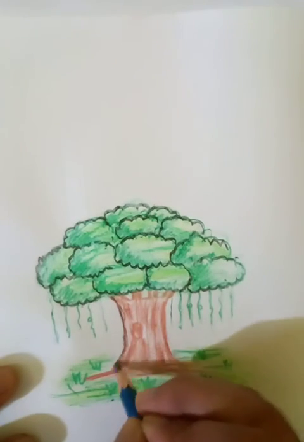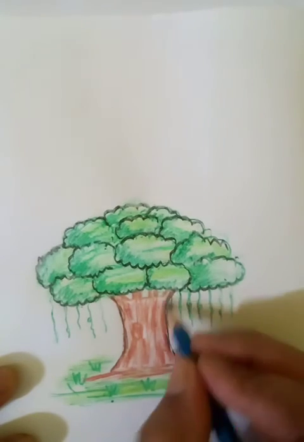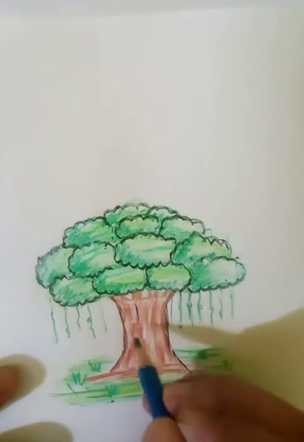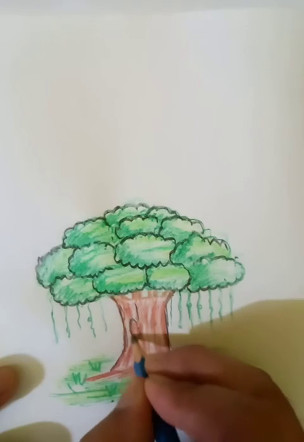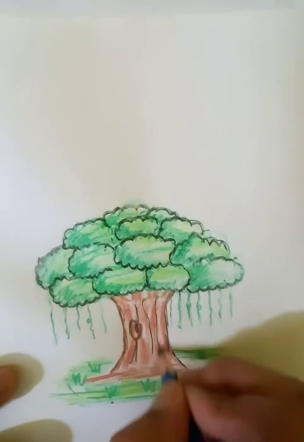The outline of the trunk, the outline of the crack, and a few details here.